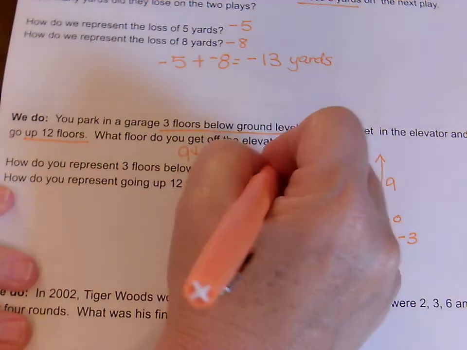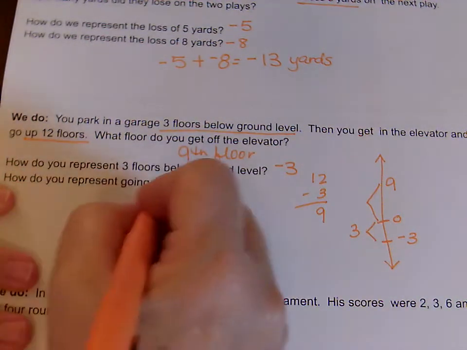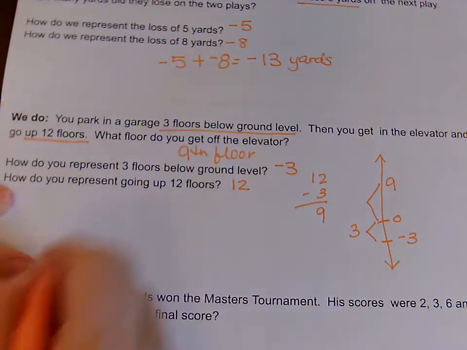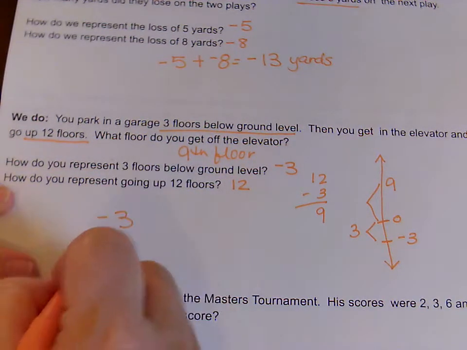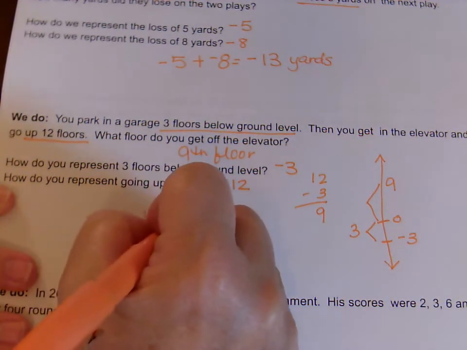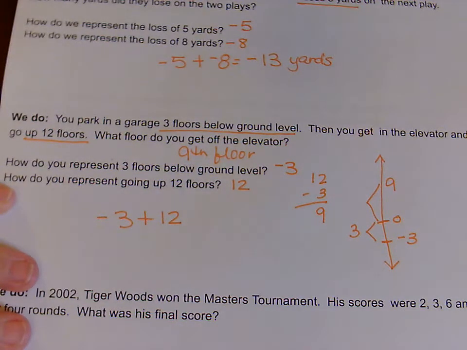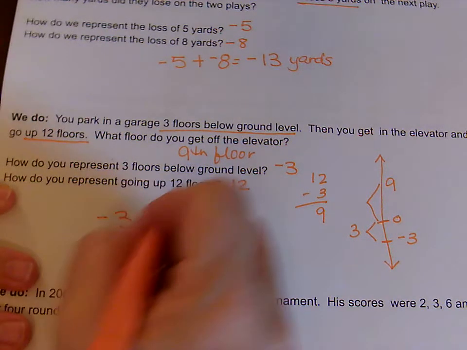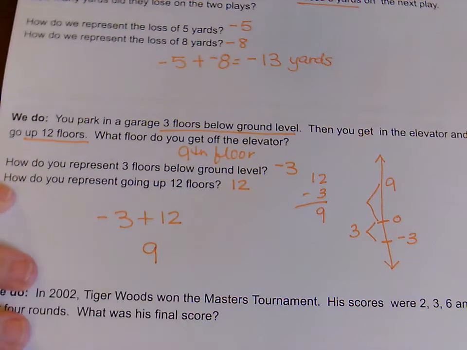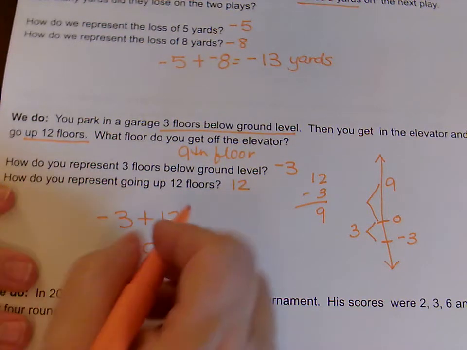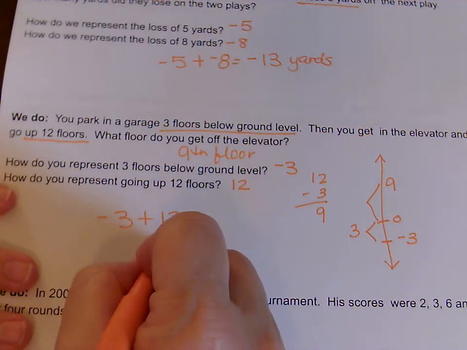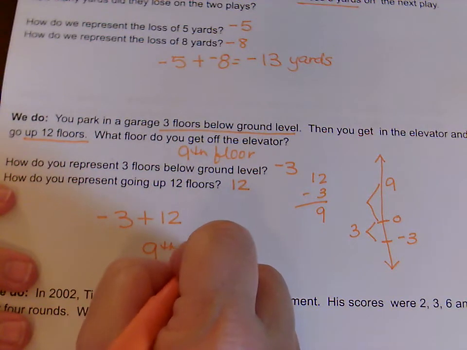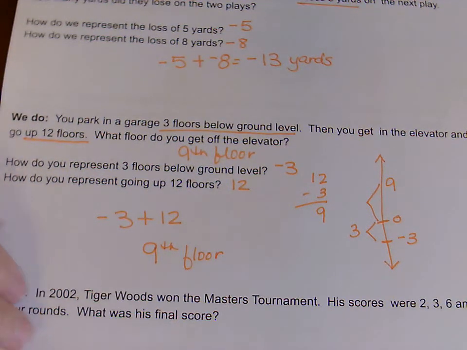How do you represent -3 and 12? So we did a -3 plus 12. Different signs, subtract: 12 minus 3 is 9. Which one has the largest absolute value? That would be 12. So it would be the 9th floor.